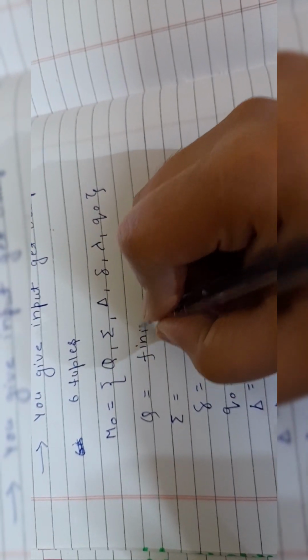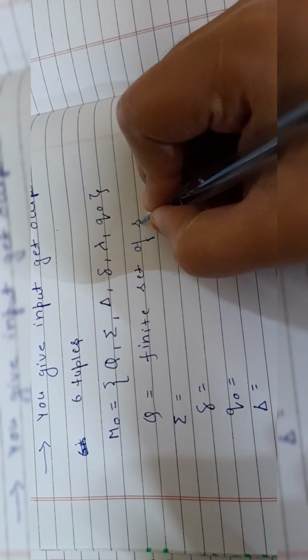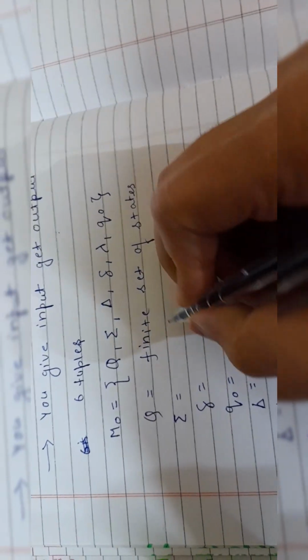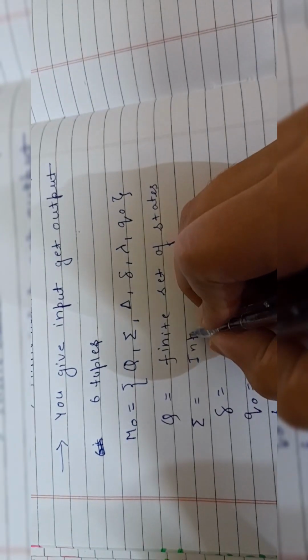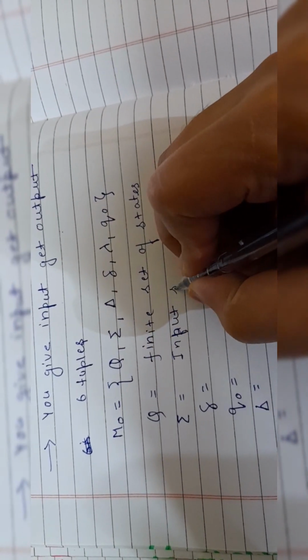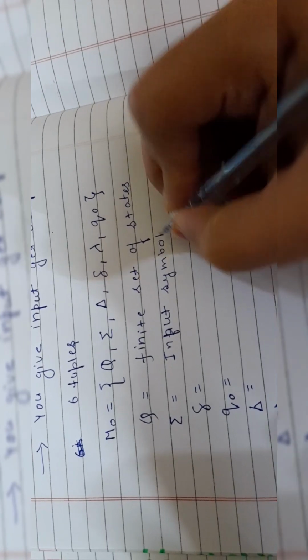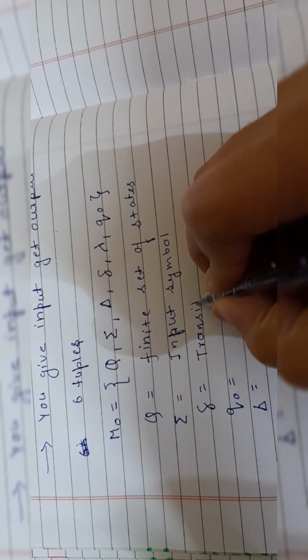Now we have q naught, which is the starting state, which helps to know where we have to start. And capital delta is the output symbol. Just like we have input symbols, we also have output symbols. Now we have lambda, which is the output function.